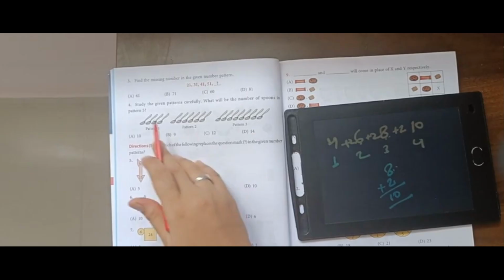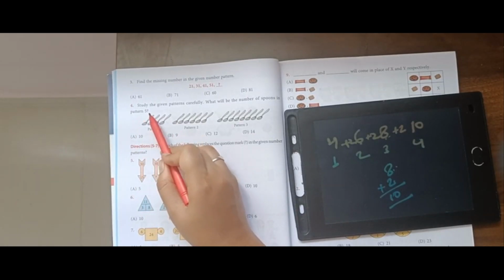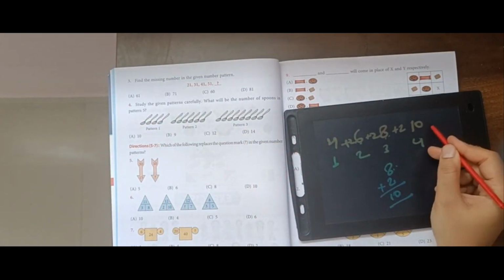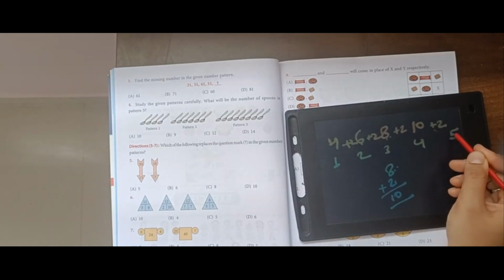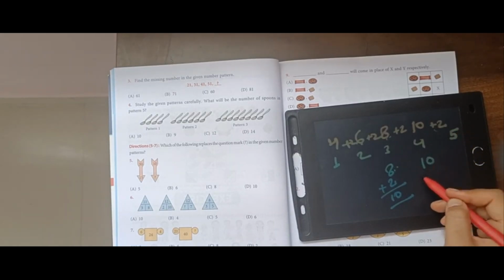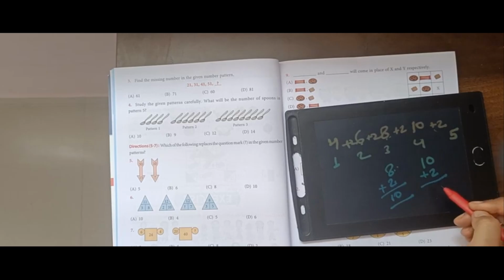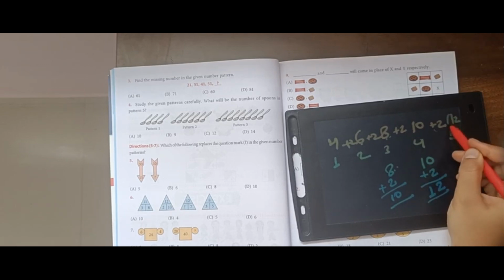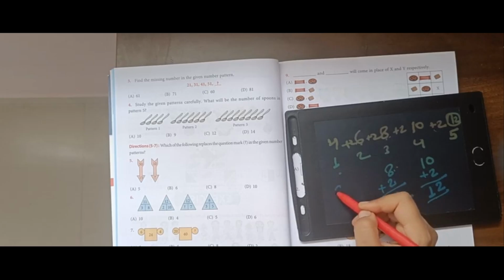They are asking carefully, read the question. They are asking for pattern 5. We need to add plus 2 again. So for pattern 5, 10 plus 2 is 2 plus 0, 2, 1 plus 0, 1. So the answer is 12. So pattern 5 is 12. So the answer is C.